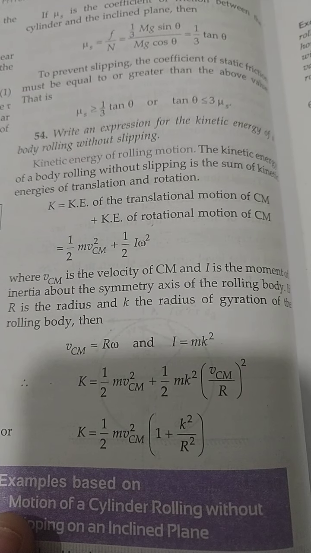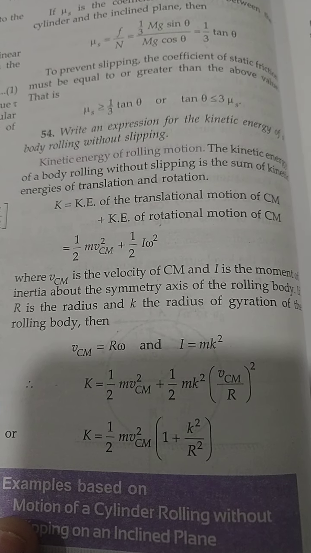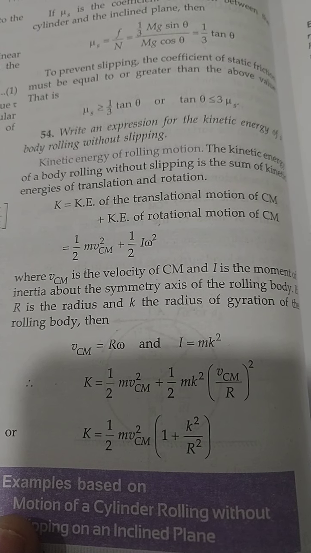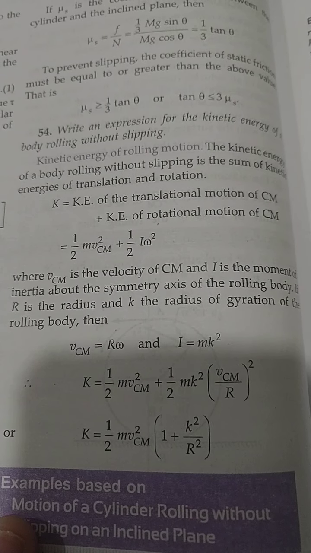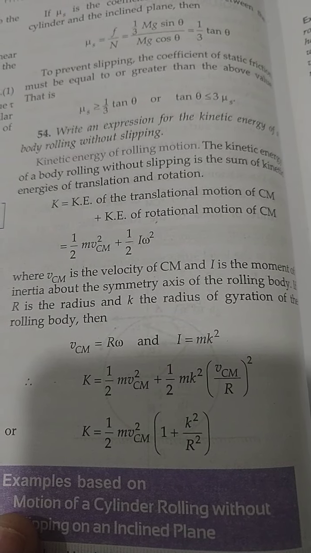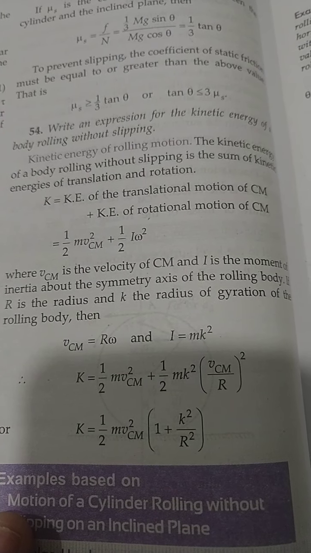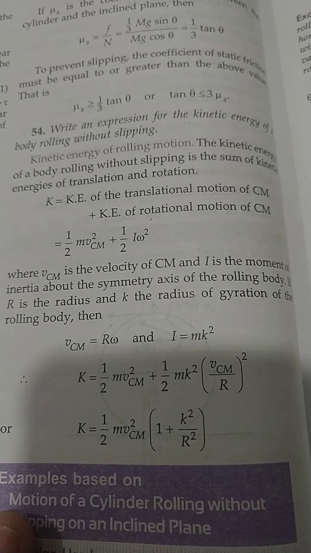Since the body will roll down but it should not slip, S-L-I-P slip, not S-L-E-E-P sleep, okay. So kinetic energy for translational motion will be half mv square, where v will be the center of mass velocity, and for rotational we have half I omega square.